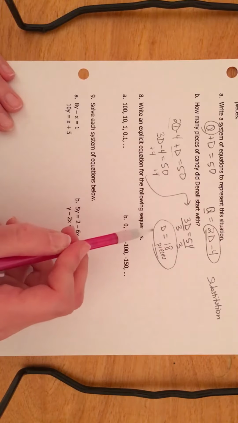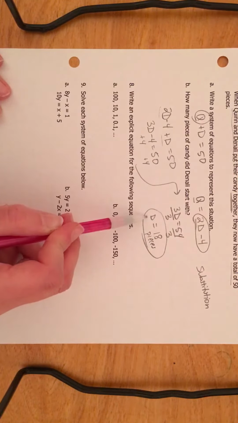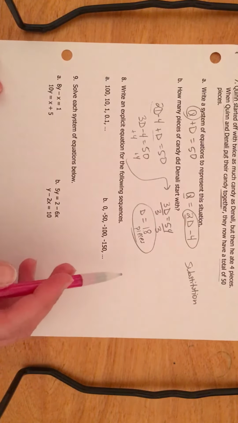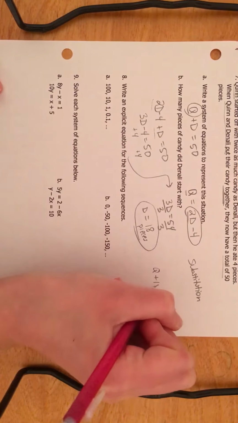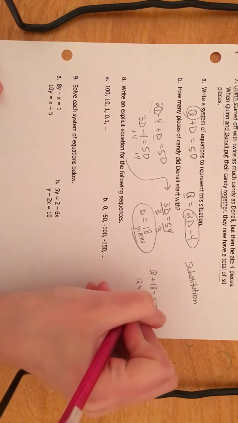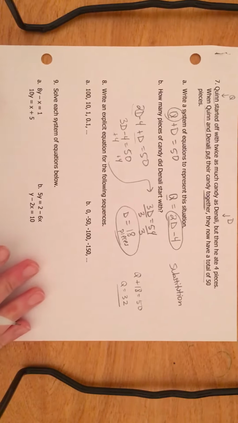And that's really all that the question asked for: how many pieces of candy did Denali have? So that's what we answered. But make sure you read questions and know how to find, for example, in this one, how many pieces of candy Quinn had. You know that they both started with 50, so I could just plug in 18 up here. So Q plus 18 equals 50. Subtract 18 from both sides, and you would get Q is 32. Now that wasn't asked, but it's important to know how to do that and to read the directions to see what exactly you need to do.